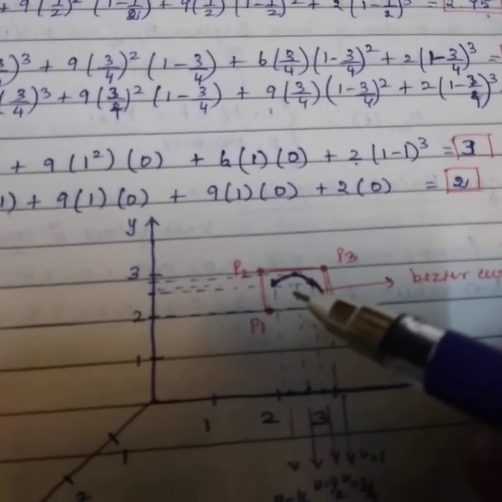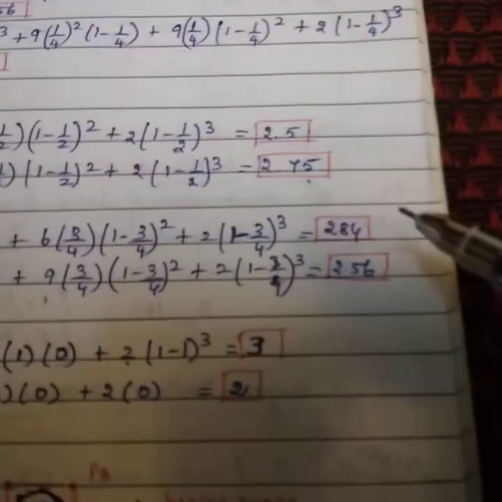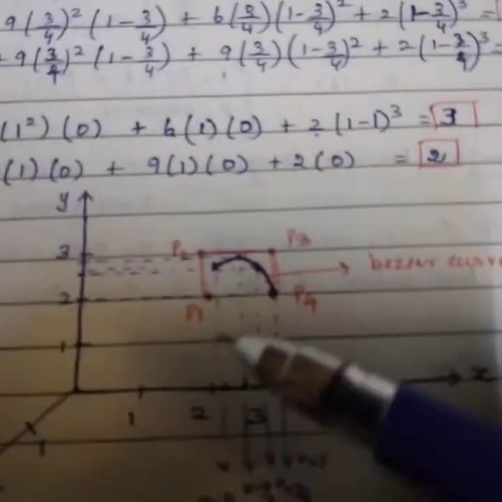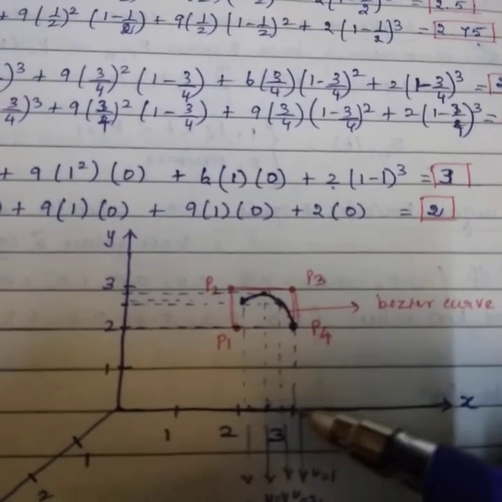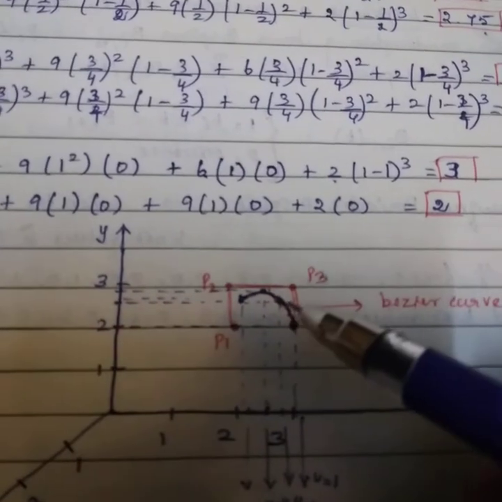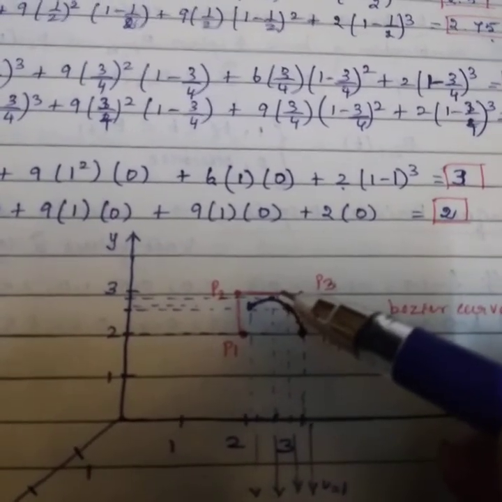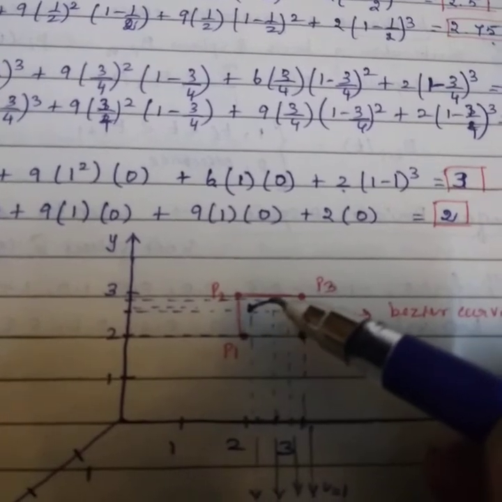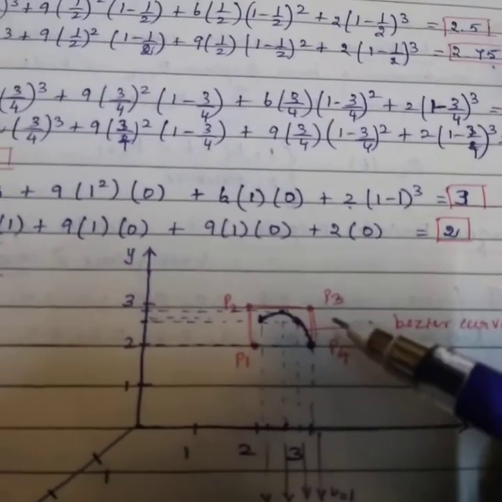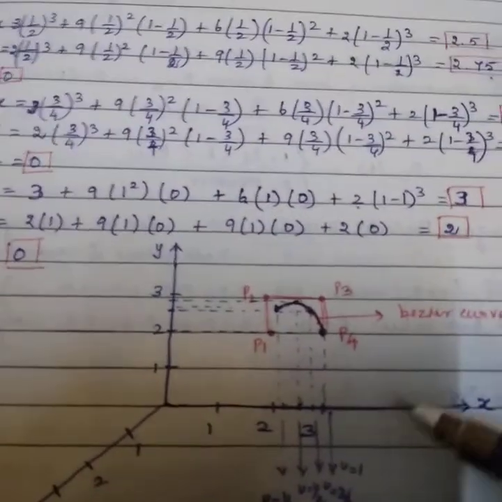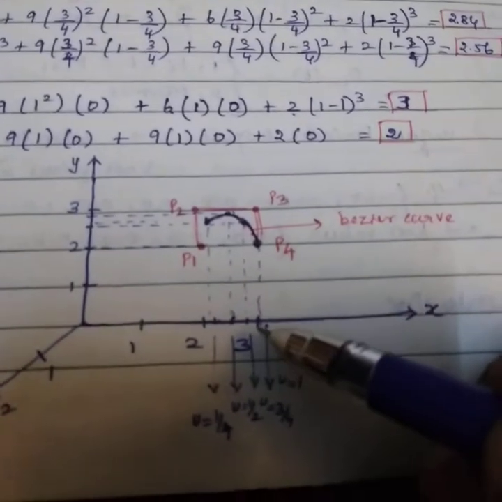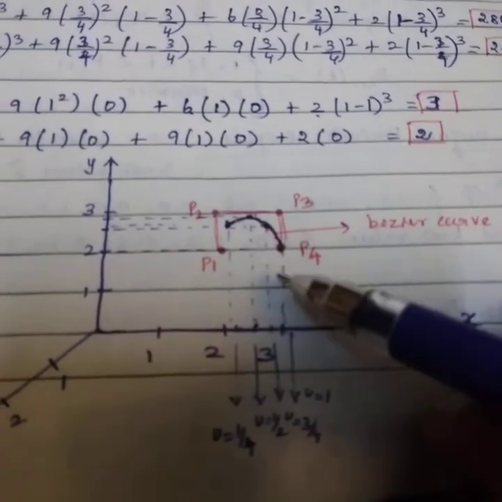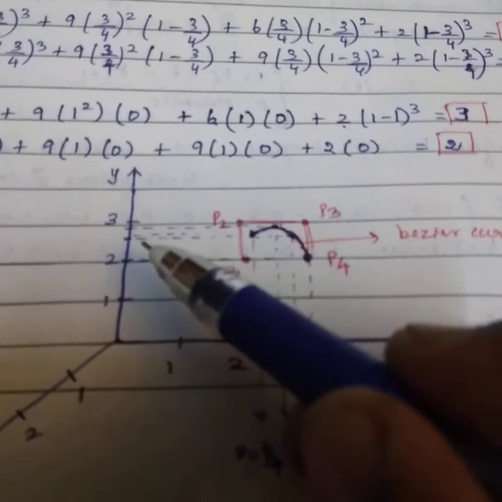Next we need to plot u equal to 1 by 2. For 1 by 2 the values will be 2.5, 2.75. So 2.5 means exactly in the middle between 2 and 3, and 2.75 means the upper area. So the curve is going upward. Then the third one is u equal to 3 by 4. What's the value? 2.84, 2.56. So x is in this area and y 2.56 is somewhere in the middle.